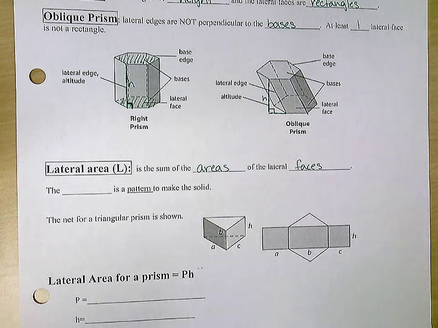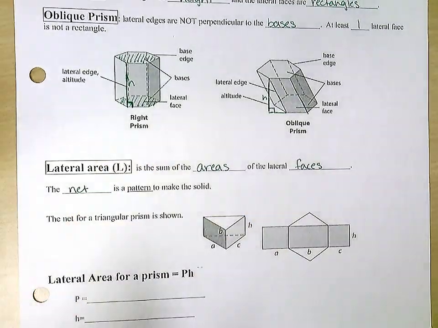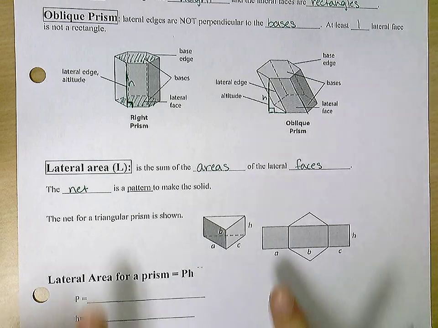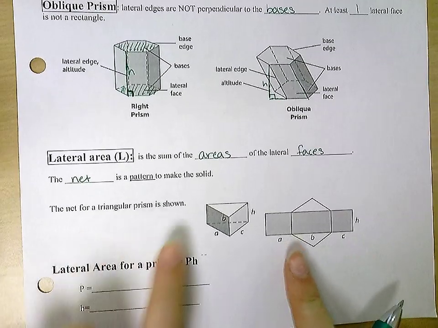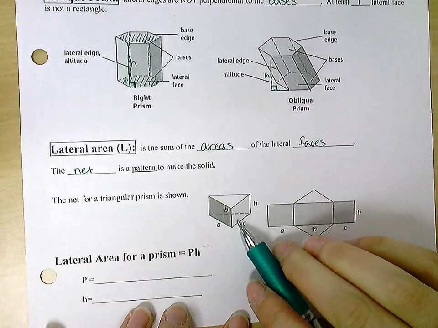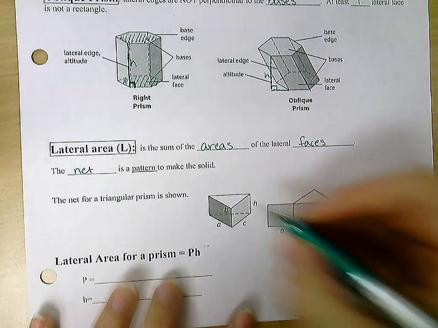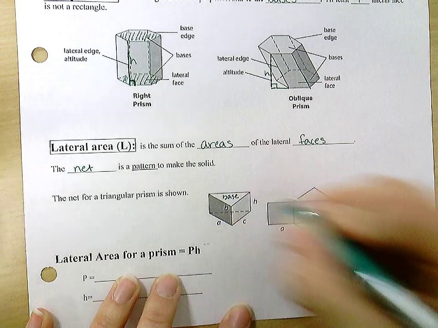So a net is a pattern to make the solid. Below here, we have a net for a triangular prism. Your bases are going to be those triangles. They're the ones that are parallel to each other and the same. So that would be your base.